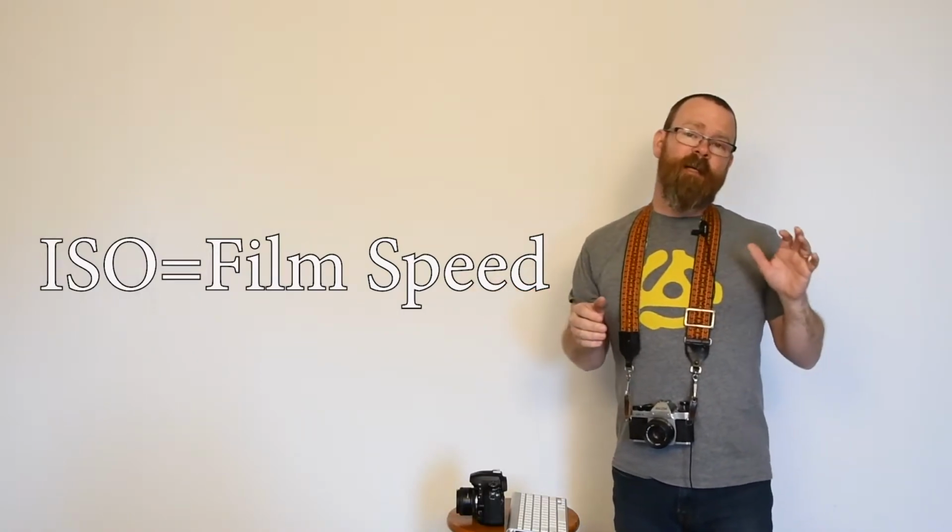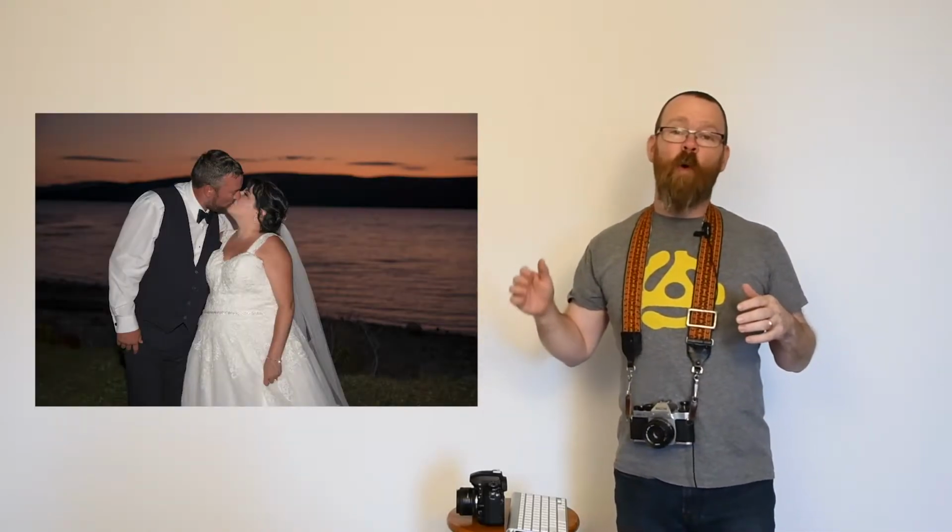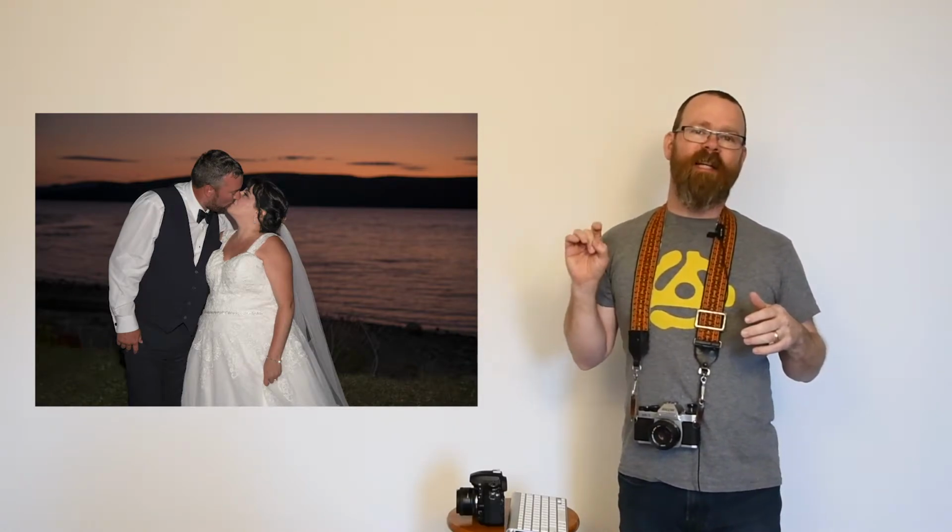All right, so you have an ISO of 100. The ISO of 100 requires a lot of light. It's going to give you the best quality. You can also have an ISO of 6400. Requires a lot less light, but it's going to be a lower quality image for the most part.